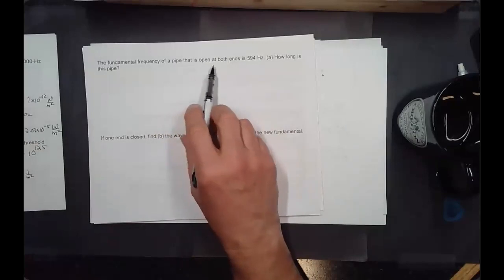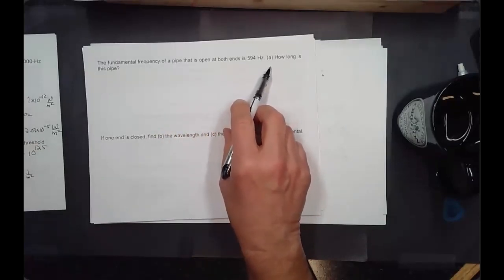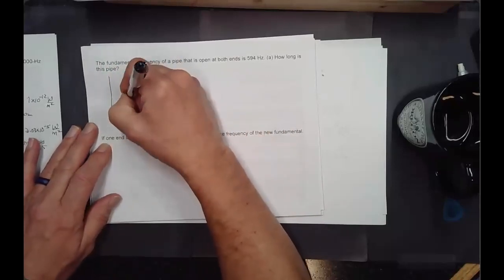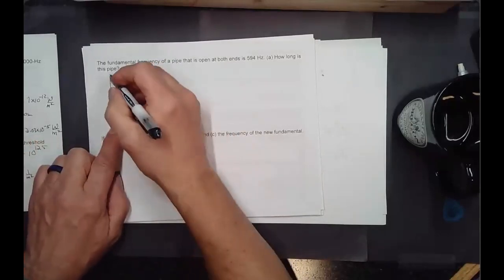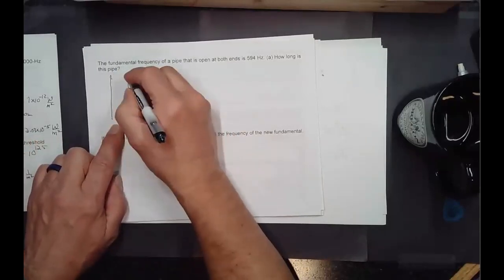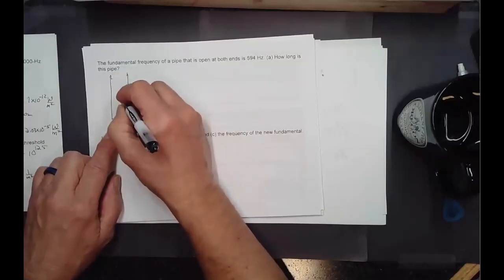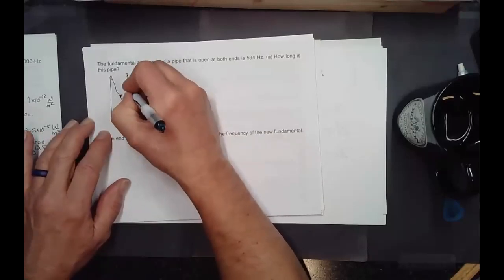The fundamental frequency of a pipe that is open at both ends is 594 hertz. How long is the pipe? So what have we got going? Well, it's a pipe that's open at both ends. For that situation, the fundamental frequency has an antinode here, an antinode here, and halfway between it's got a node. So that's the one that looks like this.